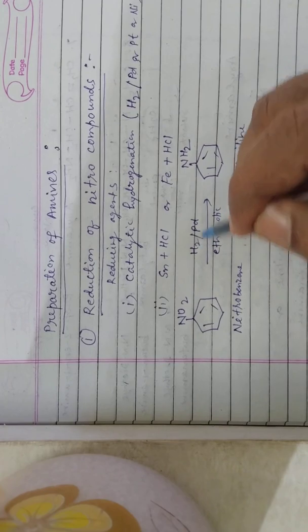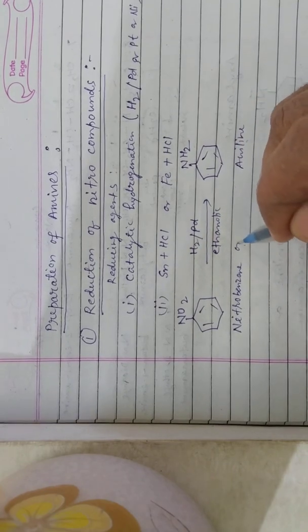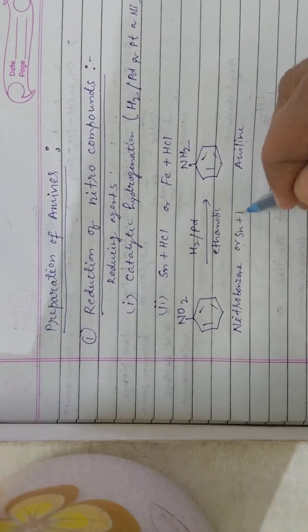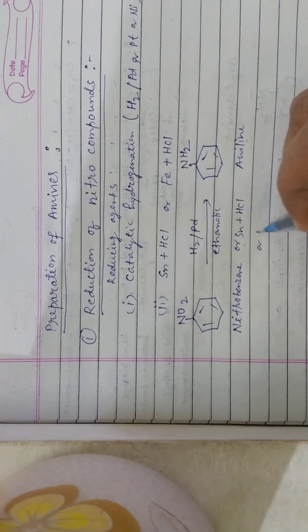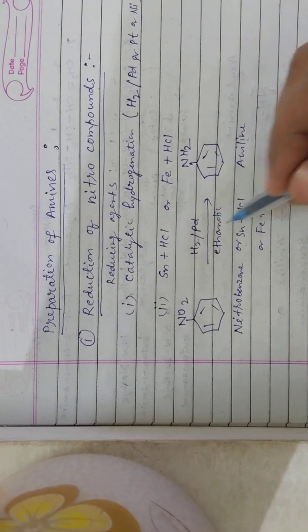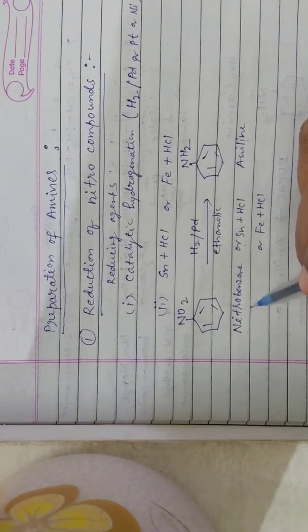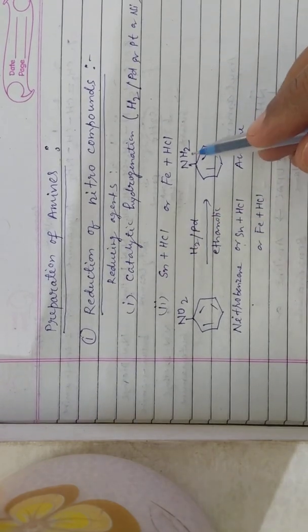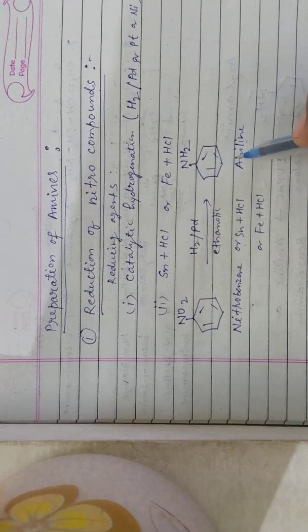In place of H2/Pd ethanol, you can take Sn plus HCl, or you can take Fe plus HCl. By using any of the reducing agents, we can convert nitrobenzene into amine. Here this is an aryl amine, aniline.